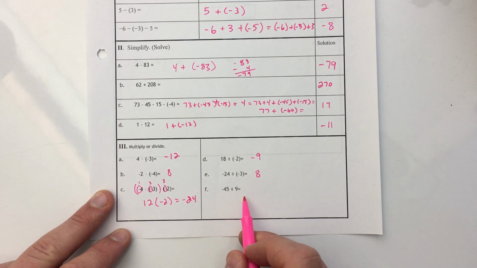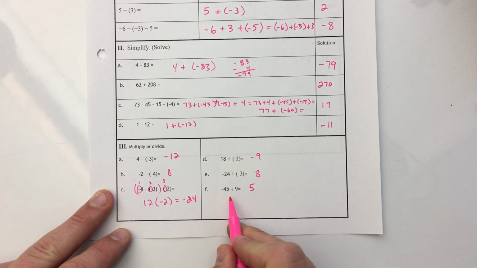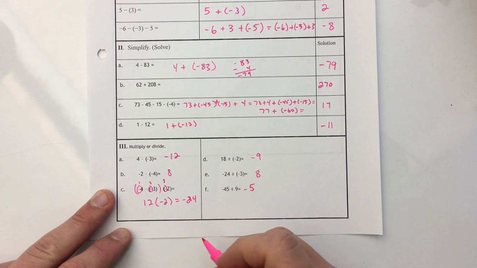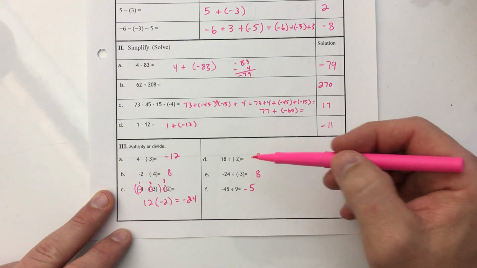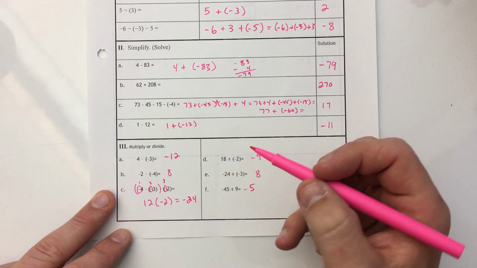Negative 45 divided by 9. 45 divided by 9 is 5. A negative divided by a positive is a negative. Right? And again, I think the best way to see this is we can go kind of backwards and multiply, and we'll see that it works.